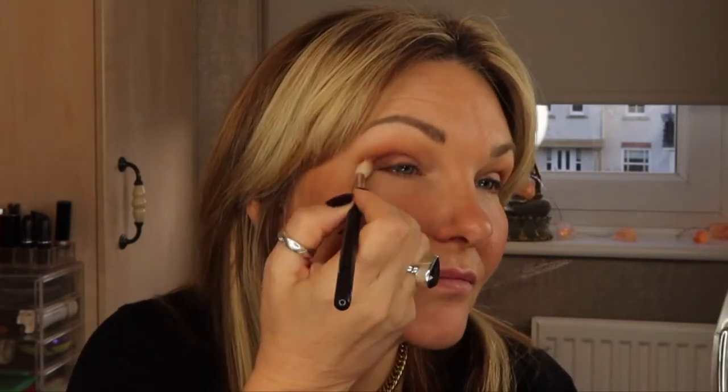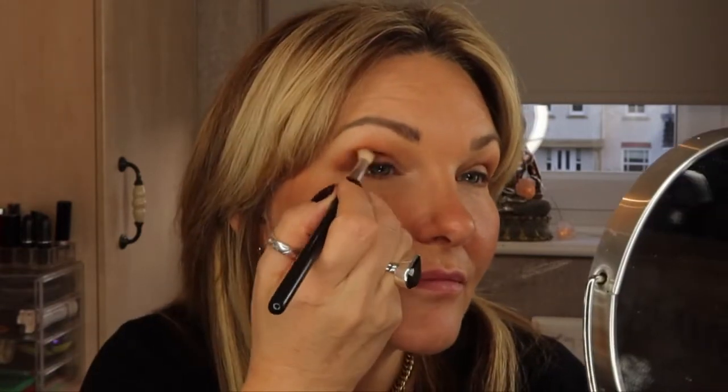What this does is it blends into the transition colour and just makes a much more seamless application. Rather than being dark and then the very light colour of your skin, there's a kind of midway point there which blends it all together. Okay, it's not perfectly blended at this stage, but I don't expect it to be. That comes later.